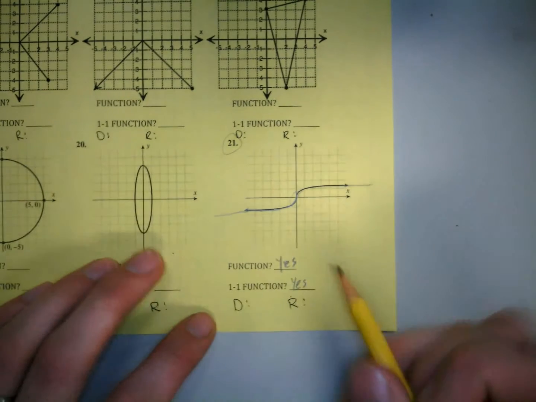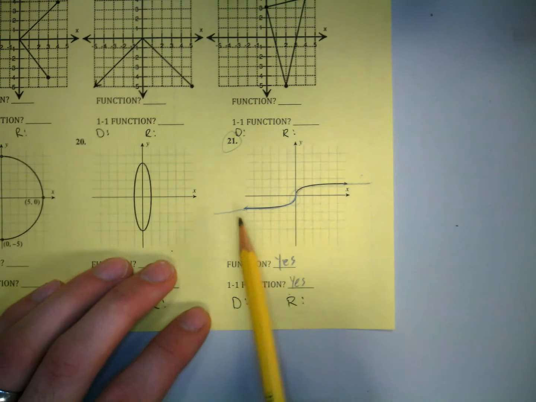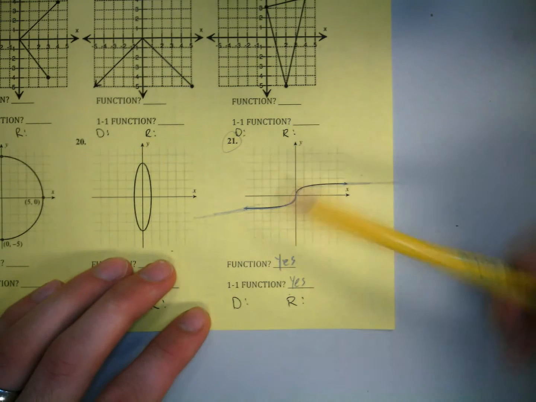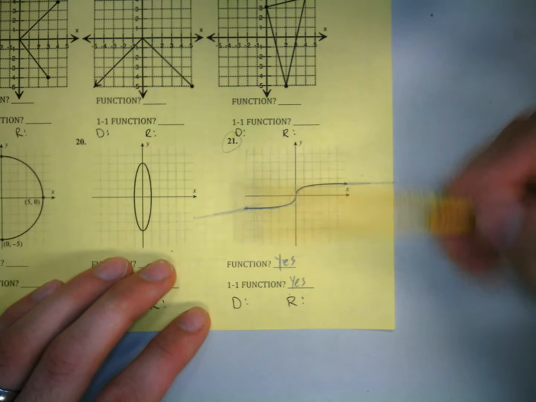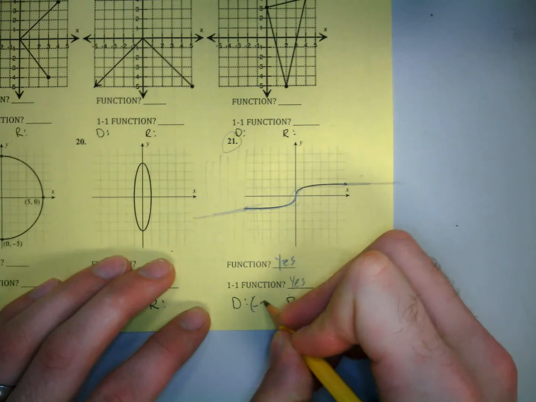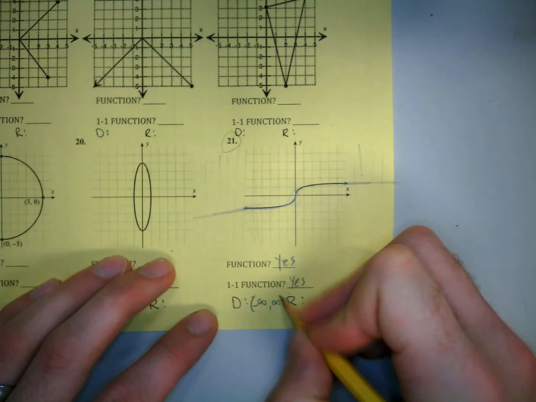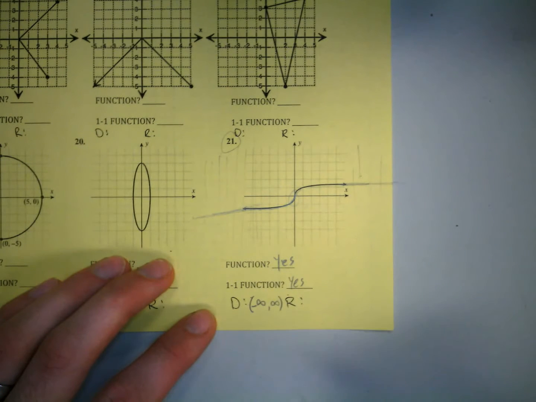Domain. Well, domain is your x values. This one does have arrows, so it's going to continue on forever in both directions. So I could draw those lines to check all the way out from negative infinity, all the way out to positive infinity. Practice your infinity signs so they look better than this.